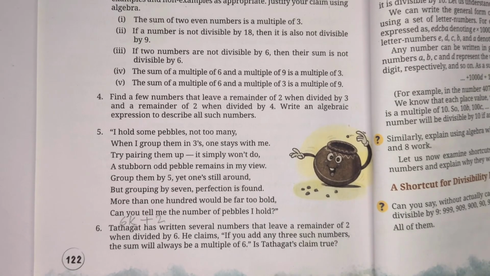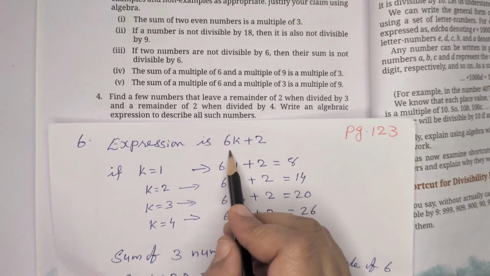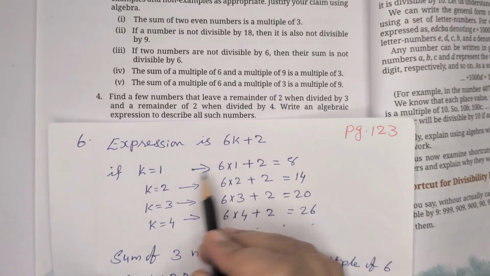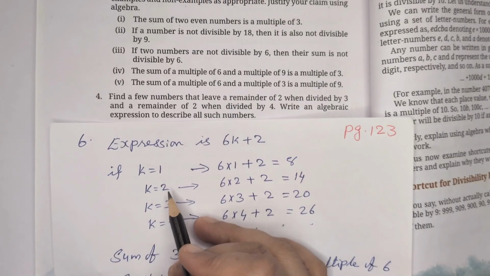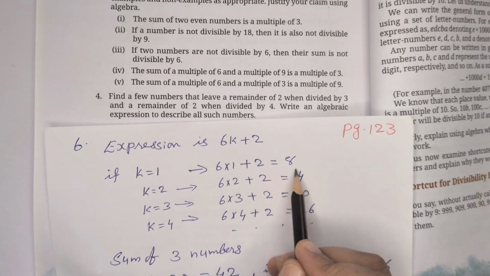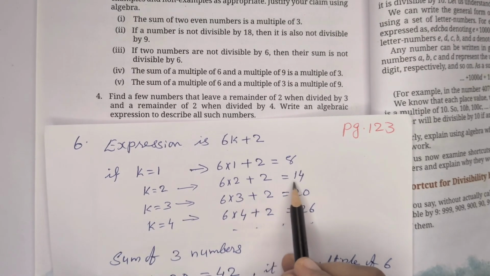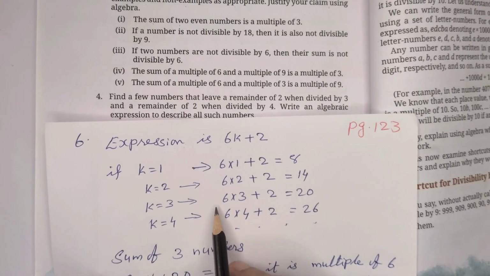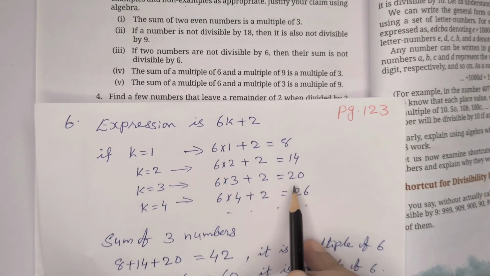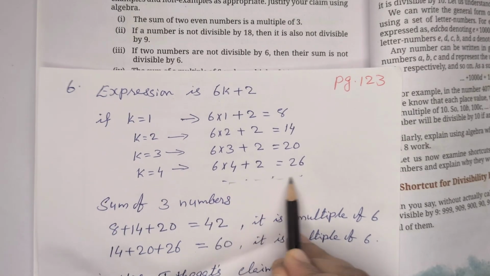First we have to write the expression 6k plus 2, and then put the value for k. K is equal to 1, then it will come 6 into 1 plus 2, 8. K is equal to 2, which means 6 into 2 plus 2 is equal to 14. K is equal to 3, we will get 20. K is equal to 4, we will get 26, etc.